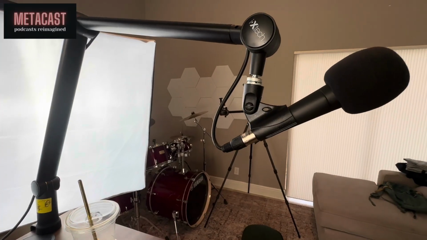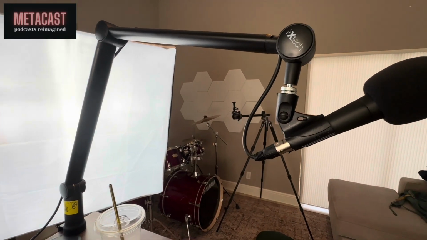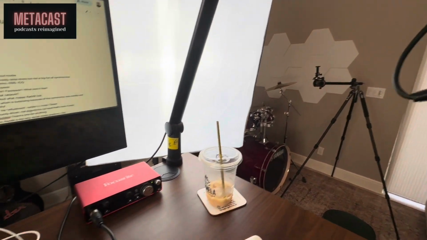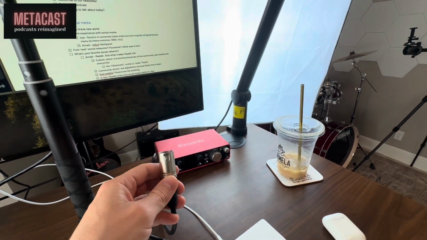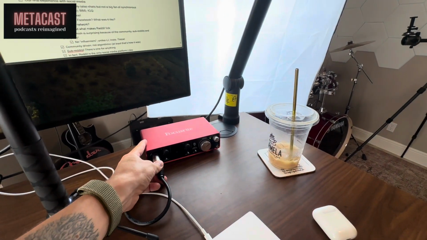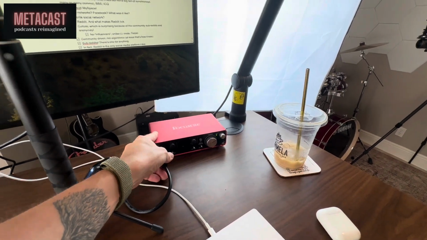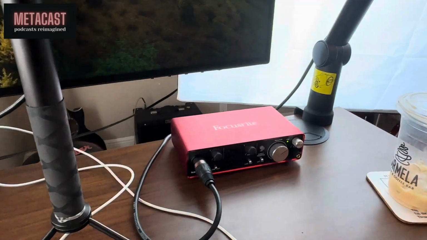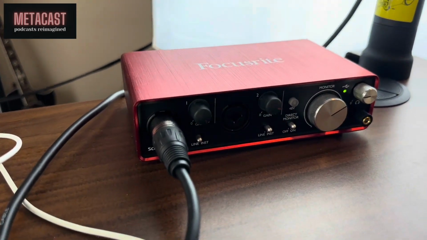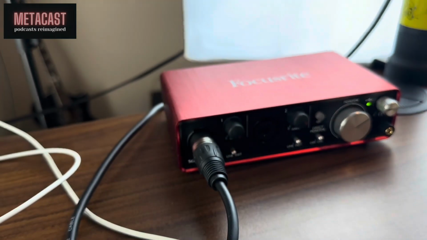So SM58 costs about $100, but it does not plug directly into your computer. It has a connector called XLR, which is a traditional connector that's used for microphones and PA systems. It's analog signal and it needs to be digitized. So in order to digitize that signal, we use a thing called the audio interface. And I use Focusrite Scarlett 2i2, which is a device that supports two inputs.